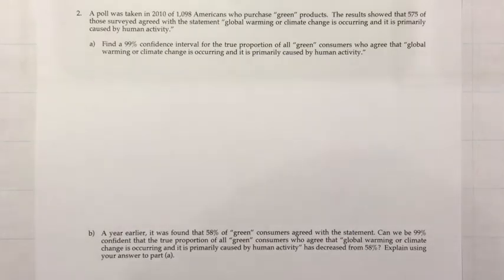A poll was taken in 2010 of 1,098 Americans who purchased green products. The results showed that 575 of those surveyed agreed with the statement, global warming or climate change is occurring and it is primarily caused by human activity. Find a 99% confidence interval for the true proportion of all green consumers who agree with that statement.